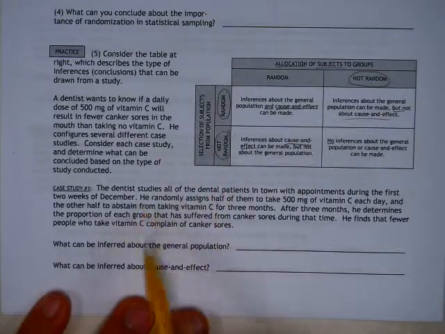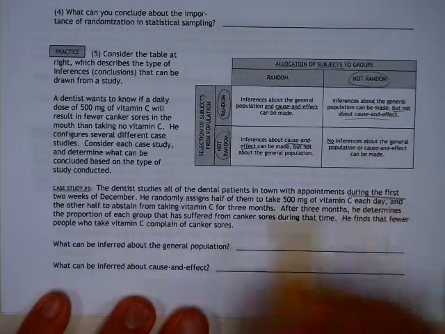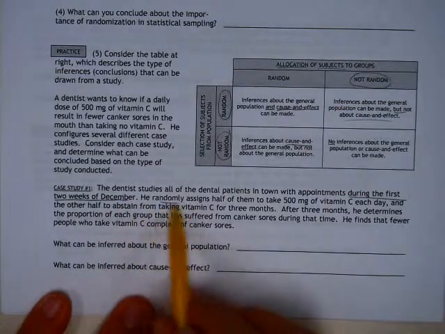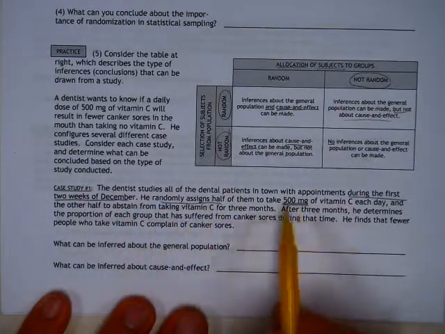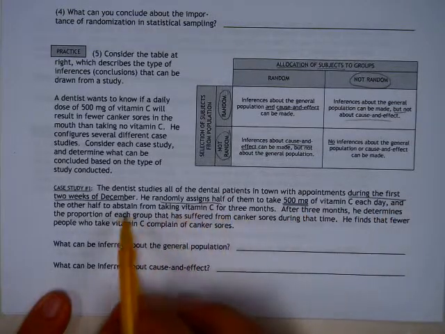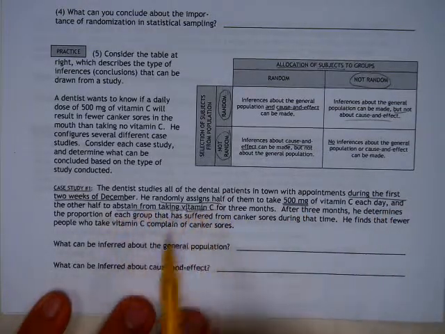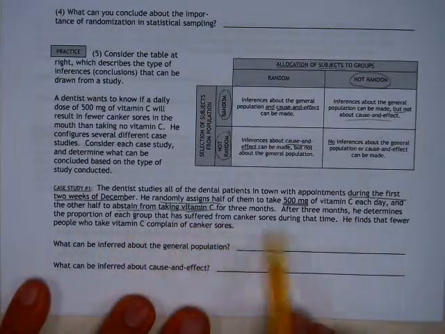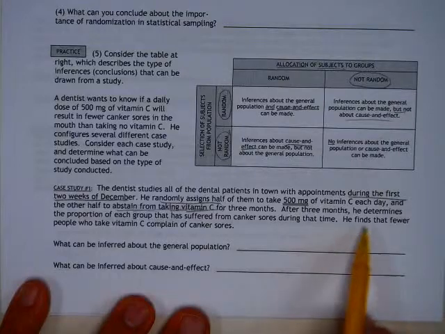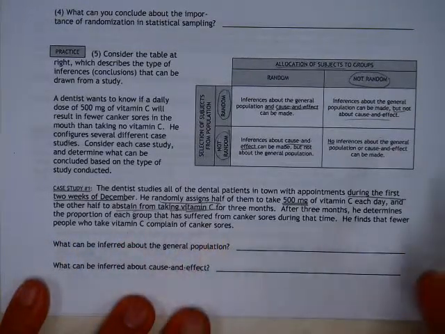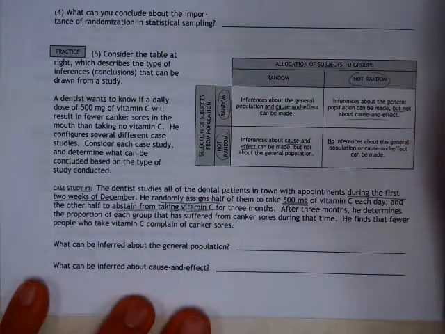First 2 weeks of December, not from the population. And then he randomly assigns half of them to take the 500 milligrams. So he's randomly assigning half for a treatment and half for a placebo, or basically says don't take vitamin C. After 3 months, he determines the proportion of each group that has suffered from canker sores during that time. He finds that fewer people who take vitamin C complain of canker sores. Okay, well, it seems like there's something to this vitamin C thing.